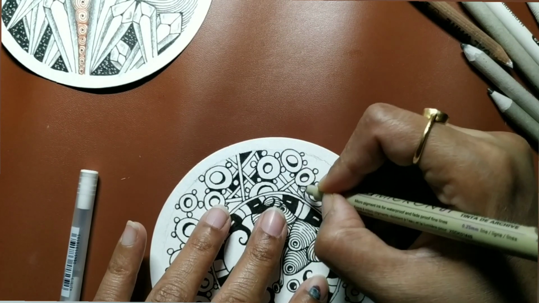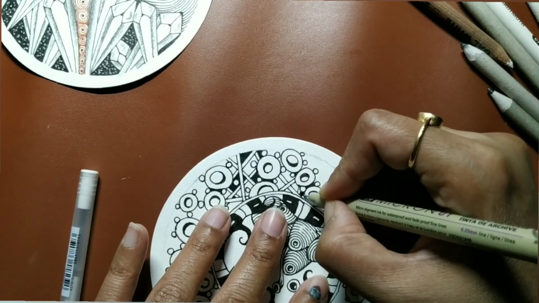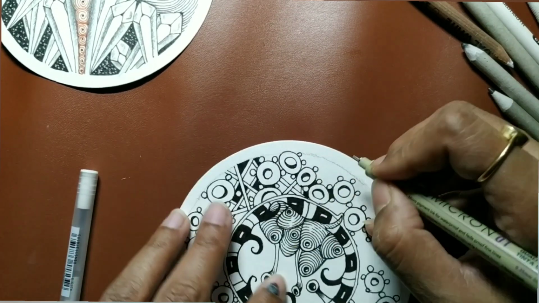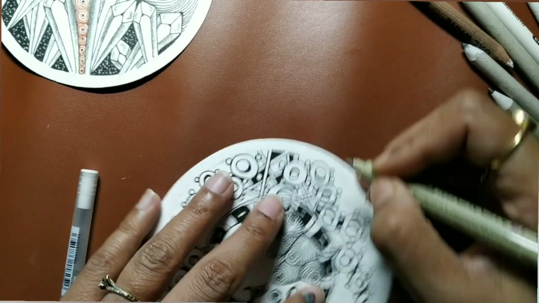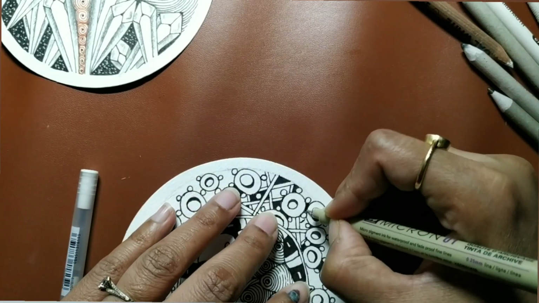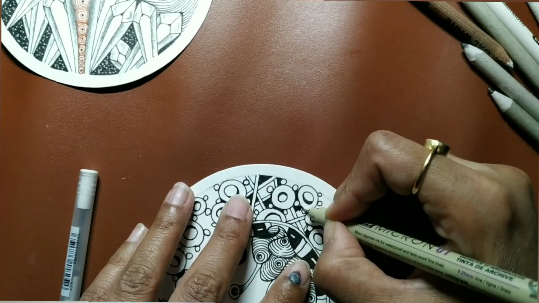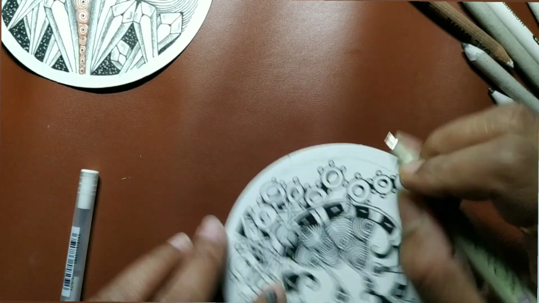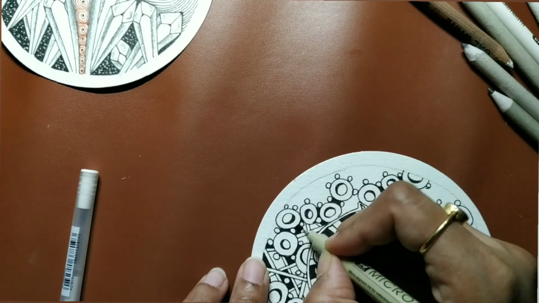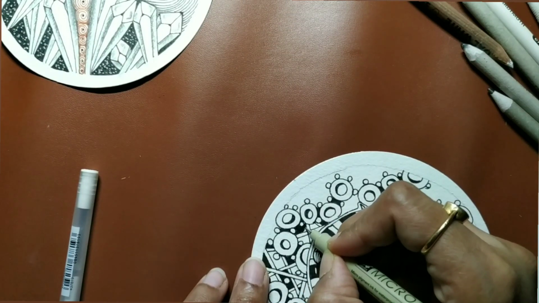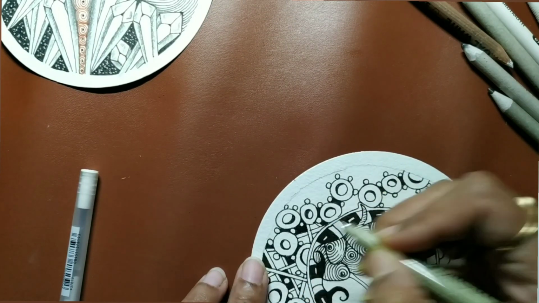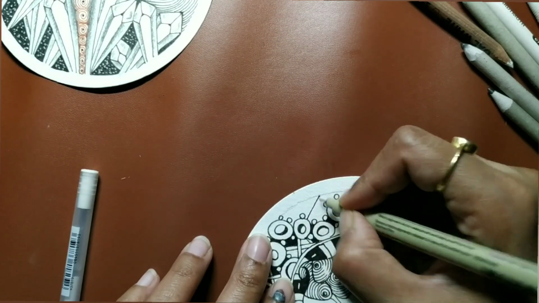and just ink some of the sections. Yeah, adding hollowbog in between. Take your time and slowly do that exercise.